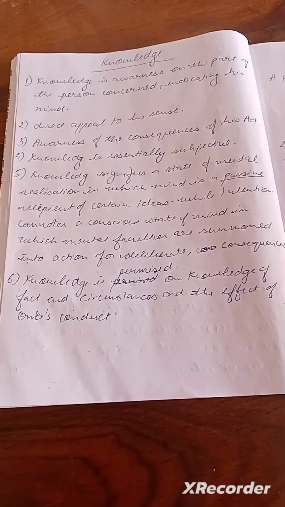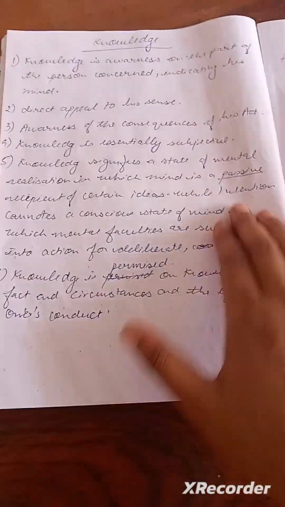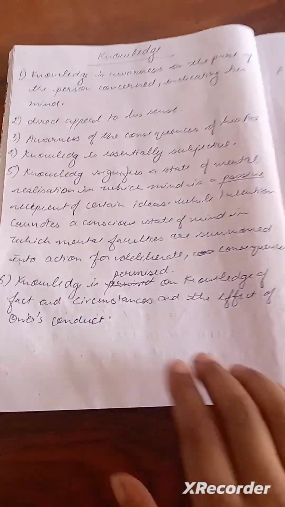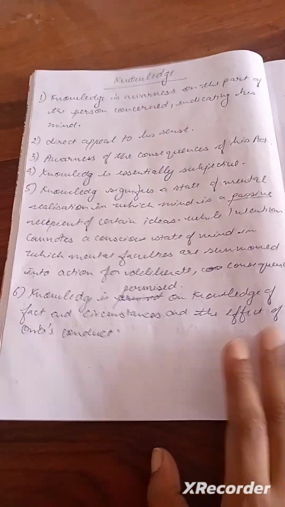So this is what knowledge is, and I have made these notes from Dr. Chandrasekharan Pillai's book, and it is enough if you write this much about knowledge. Okay.